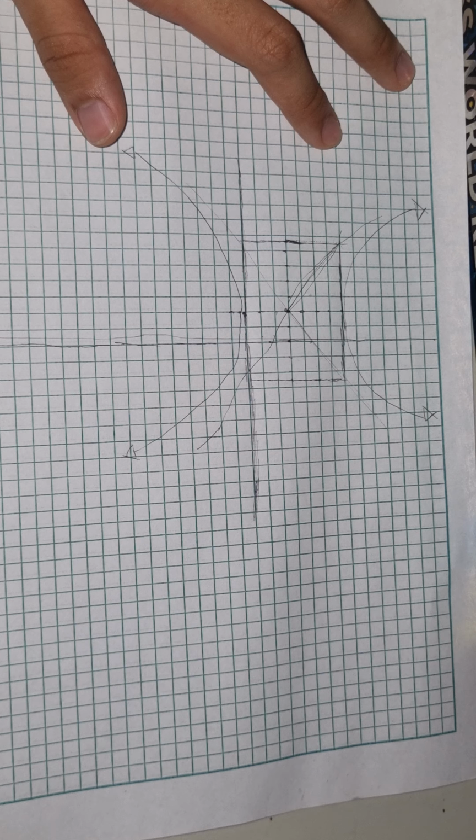After we have the center, we'll have to find the transverse axis and the conjugate axis. Your transverse axis is your A, and your conjugate axis is your B. So our A is 16, since the transverse axis is usually located right before the negative sign. So 16, find the square root of that. That's going to be 4.